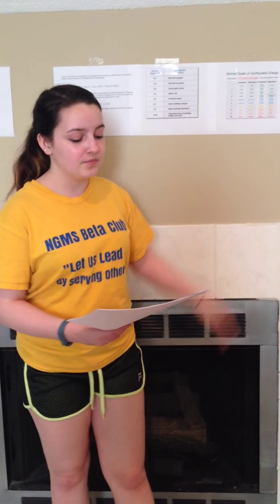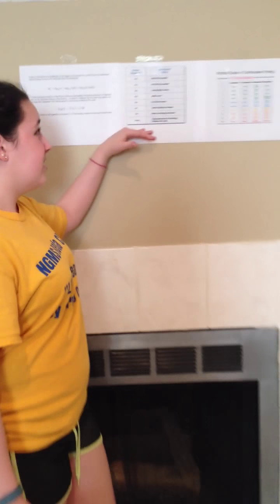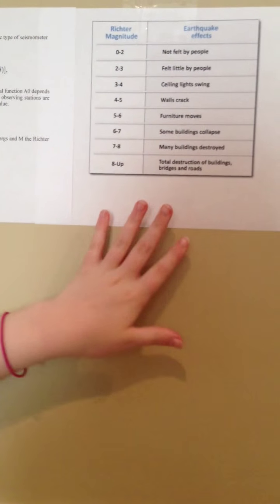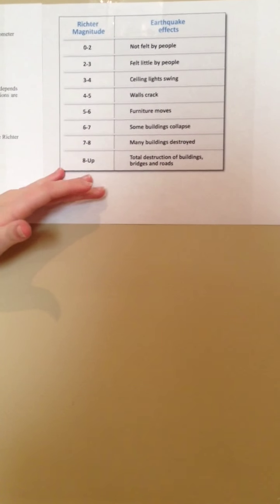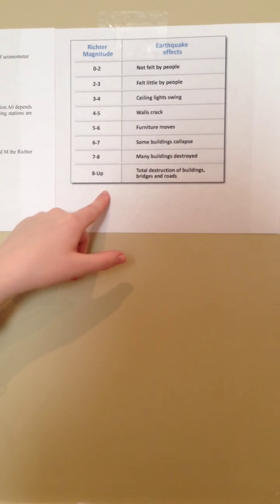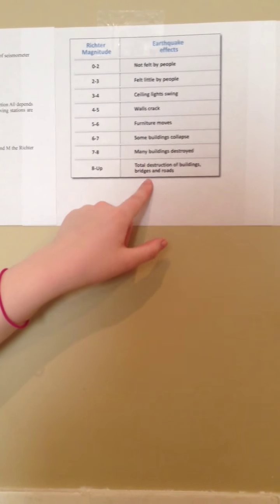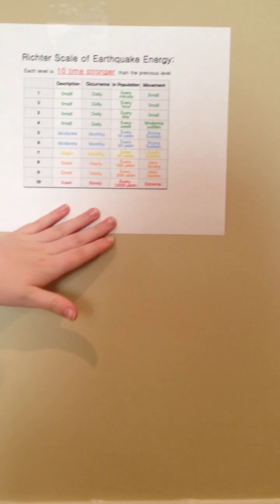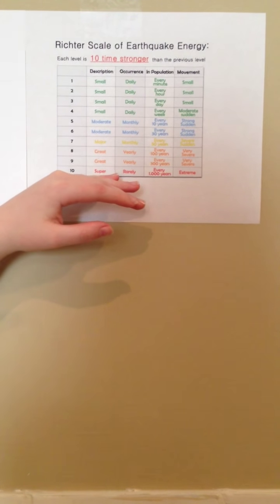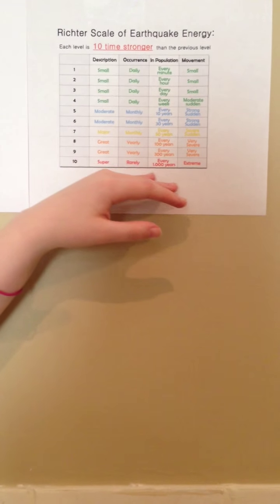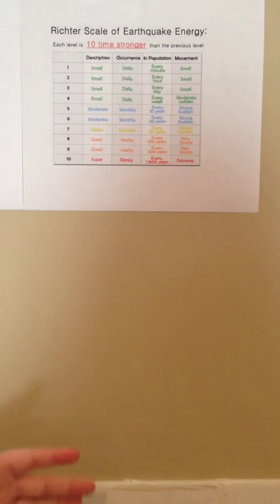Another earthquake that you could use on the Richter scale was in Valdivia, Chile in 1960. This earthquake was a 9.5. On this specific Richter scale, they don't even have a 9 up here. They have an 8 and up, total destruction of buildings, bridges, and roads. On this Richter scale, though, a 9, the description is great, the occurrence is yearly. In population, it's about every 300 years, and it is very severe.